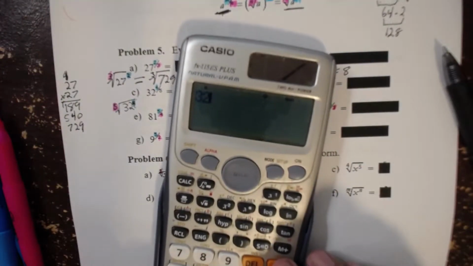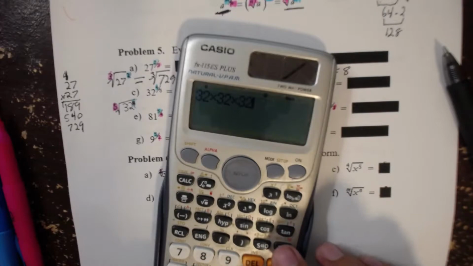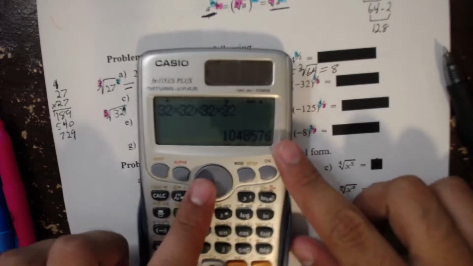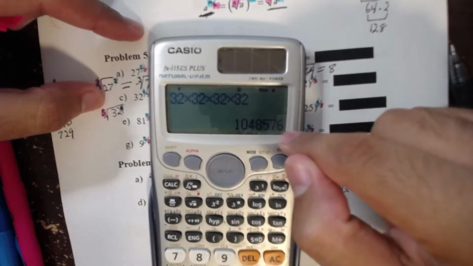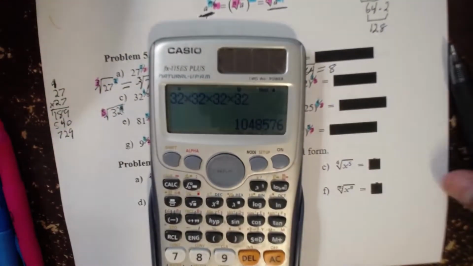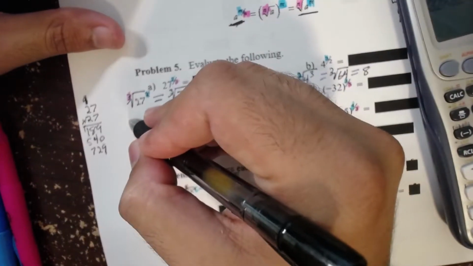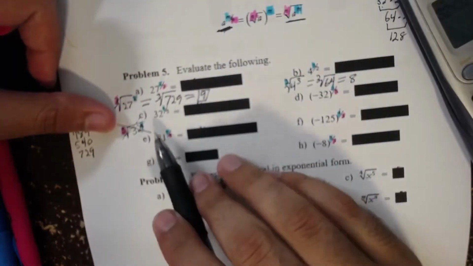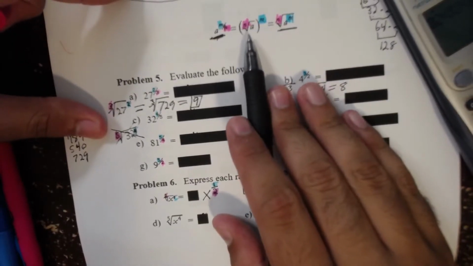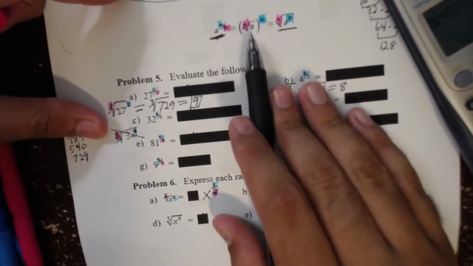Because you would have to do 32 times 32 times 32 times 32, which equals this really big number. I don't know about you, but I can't figure out a number that, when you multiply it 5 times, gives you this number. So I'm just going to scrap this idea. I'm not even going to try it. This is when you know this notation is not so good. So it's better that we use this one. This one will make it a whole lot easier.